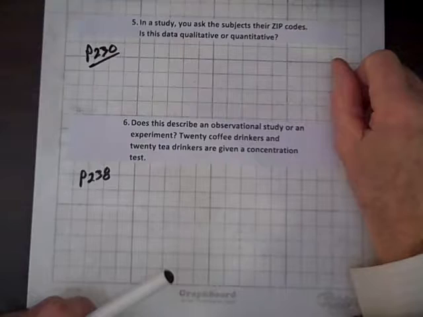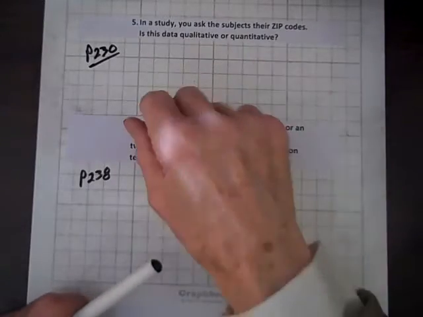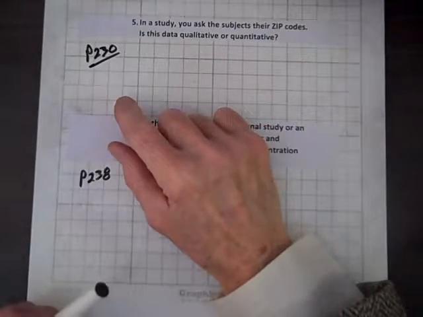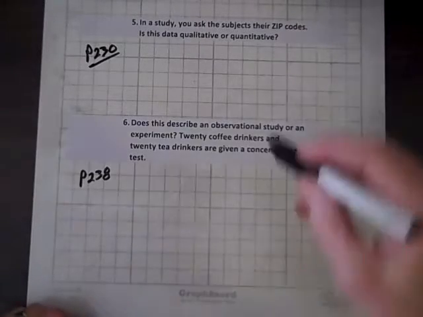Okay, for question 5, it says, in a study, you ask the subjects their zip codes. Is this data qualitative or quantitative? Well, you'll see the definition of quantitative data on page 230, and that says quantitative data are responses that are numerical in nature and with which we can perform meaningful arithmetic calculations.